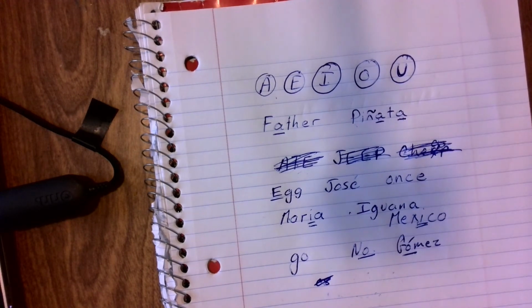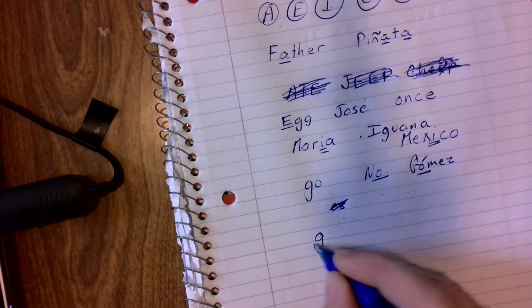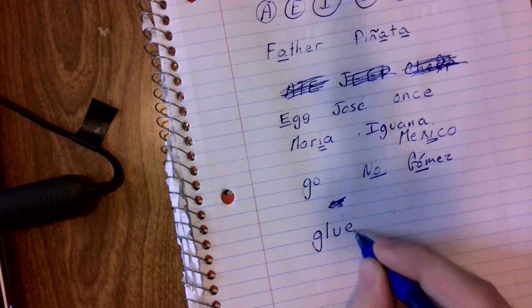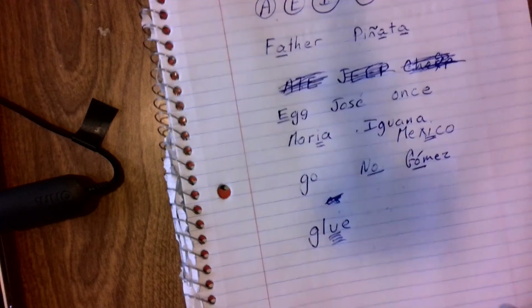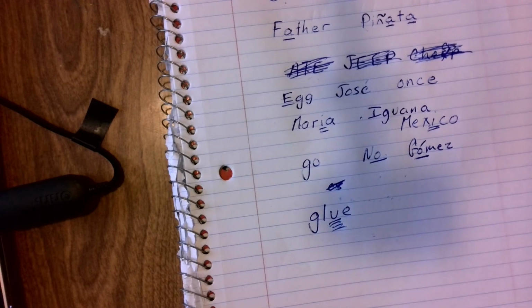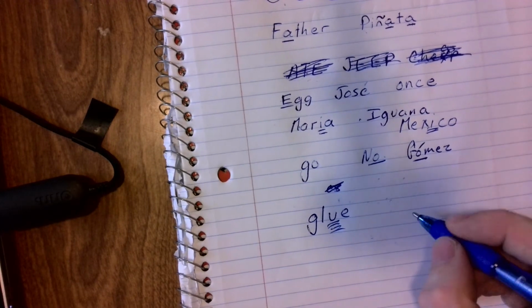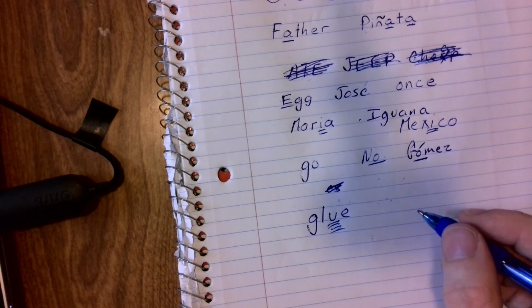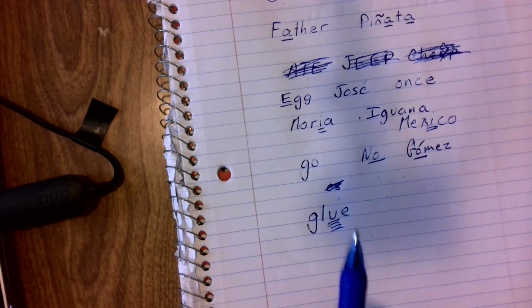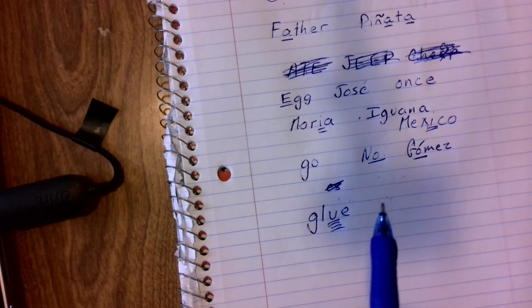This one. What's that? Glue. If you can remember glue, you're in great shape. Glue. Right? It's as in glue, it's never in unicorn. How it has that U. No, that's not.